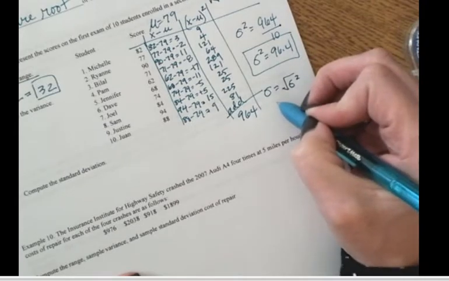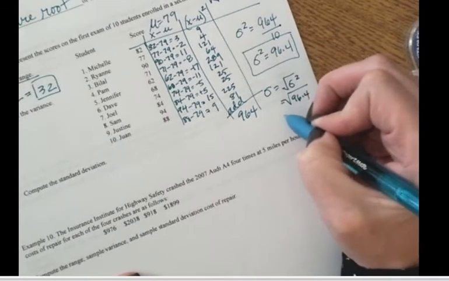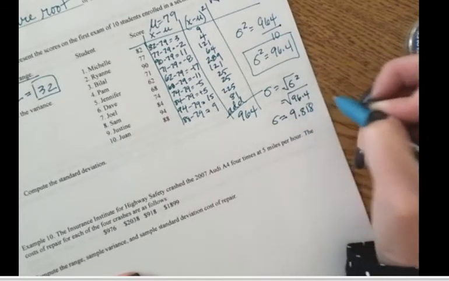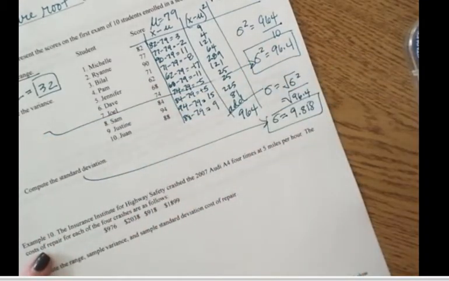Okay? So I'm going to take the square root of 96.4 and find out that my standard deviation is 9.818. Okay? That's all there is to it. I know it's a little technical. So there's my standard deviation, and there's my variance. All right? Just one more step to get standard deviation.